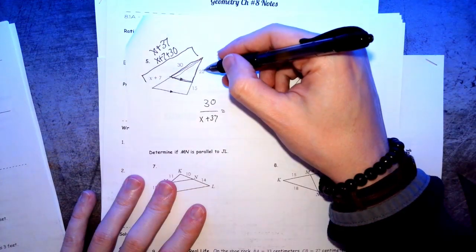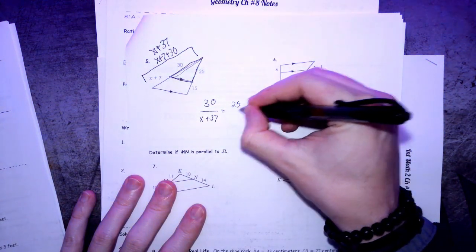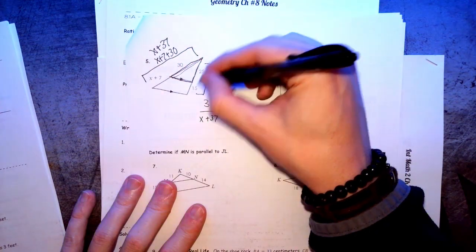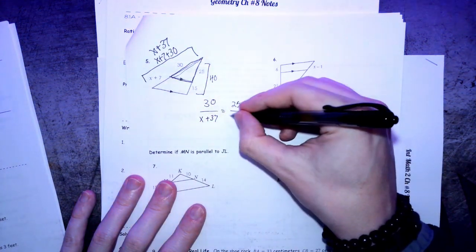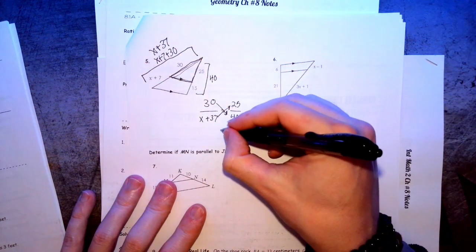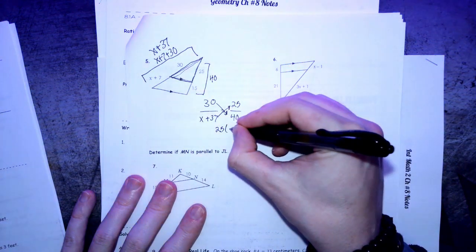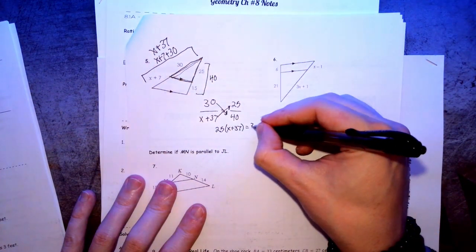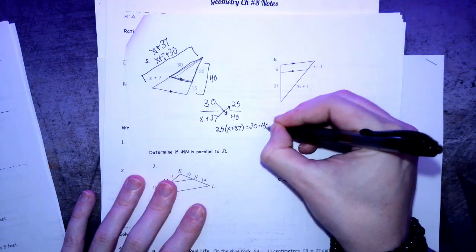Let's see, we have 25 over 25 and 15, which means 30 over 40. Let me cross multiply here, and it gives me 25 times quantity x plus 37 equals 30 times 40.